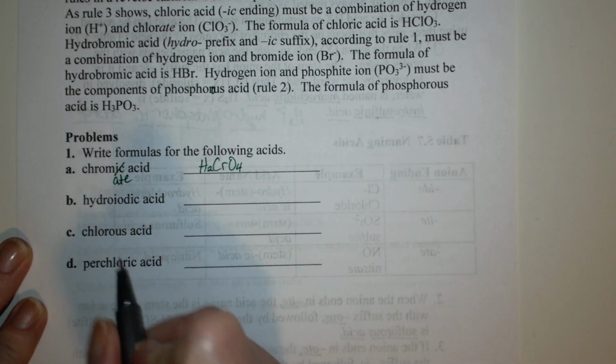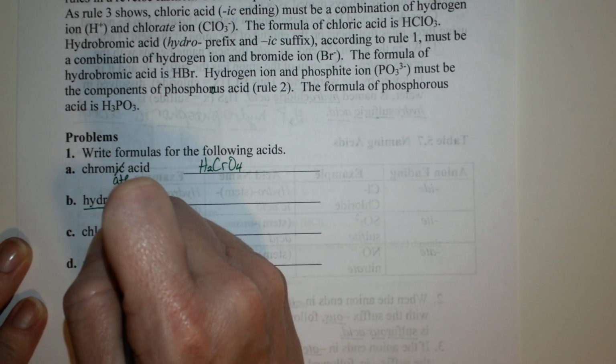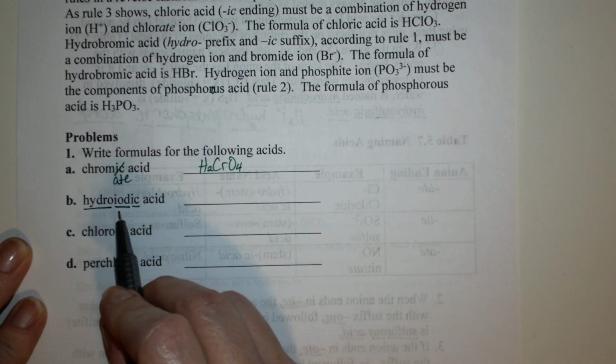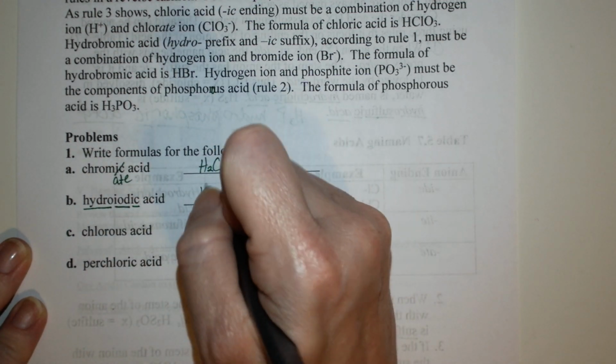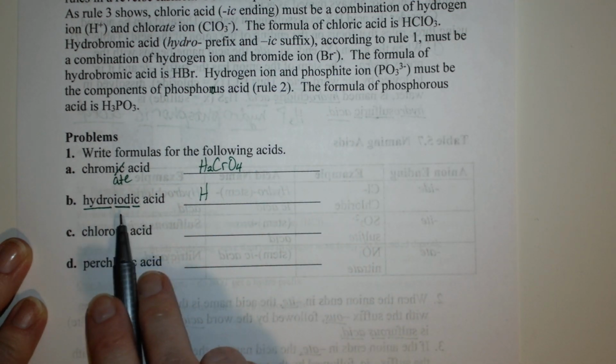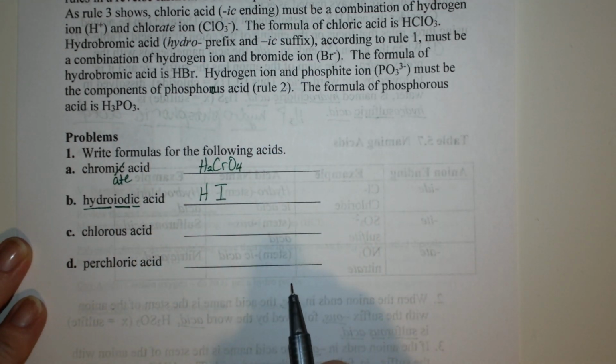Notice this one starts with hydro, and the root is iod and a suffix "ic." Hydroiodic. So this means this is hydrogen, and if it starts with hydro, the root is just one nonmetal. That's iodine. So it's just I, and you balance the charges.